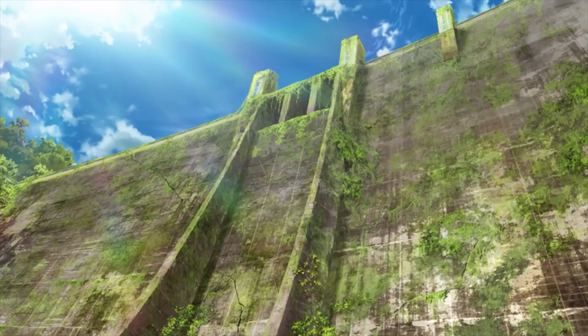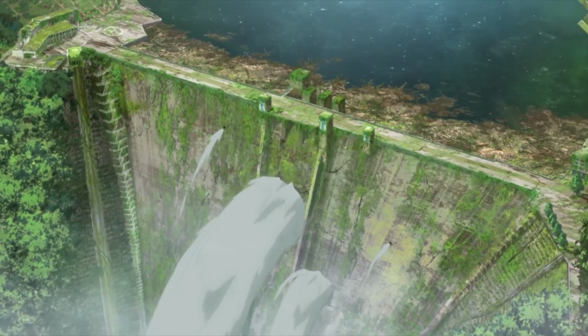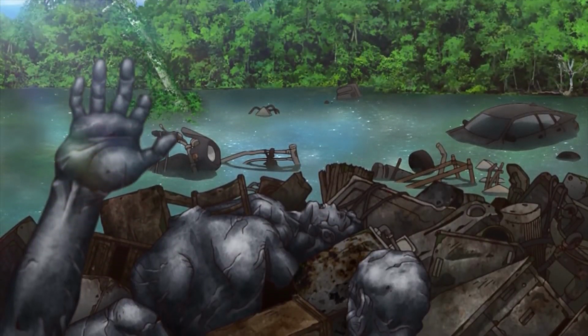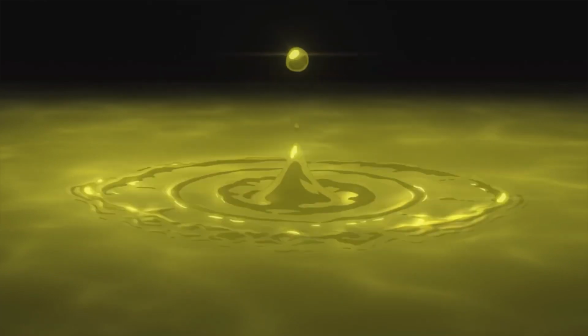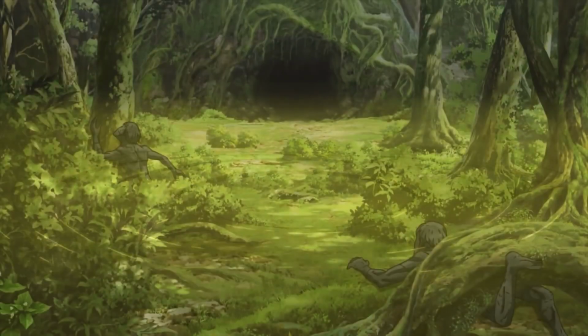To find himself in a world where all traces of human civilization have been eroded by time. And he begins to study the petrified humans in order to determine the cause of the event.